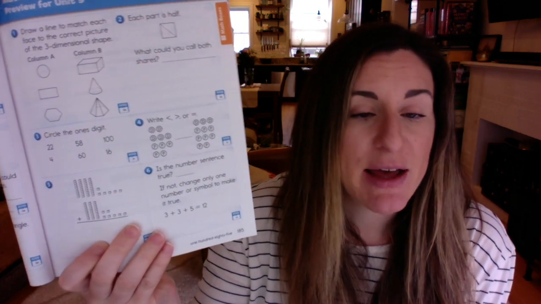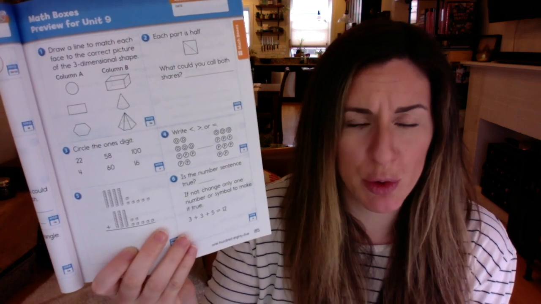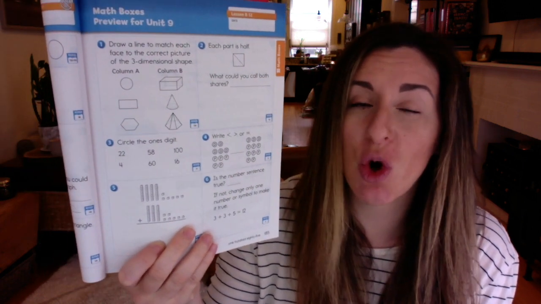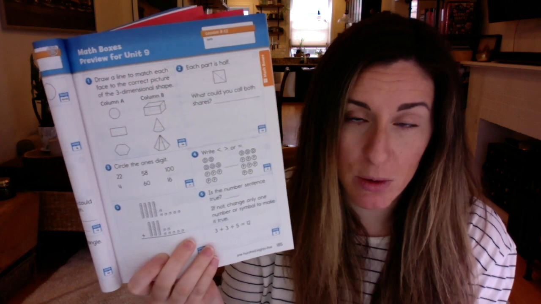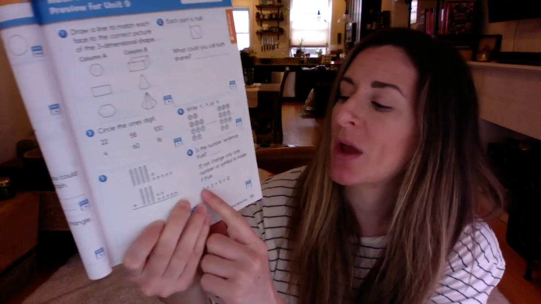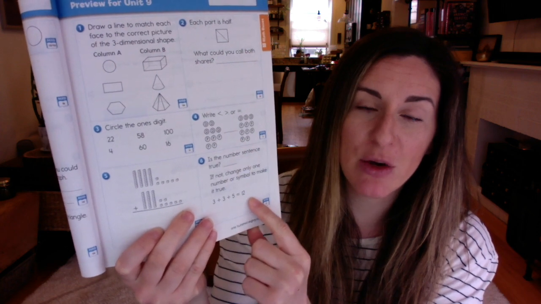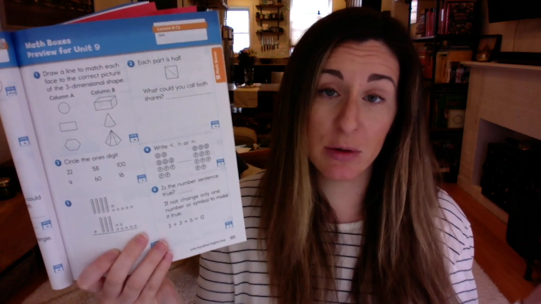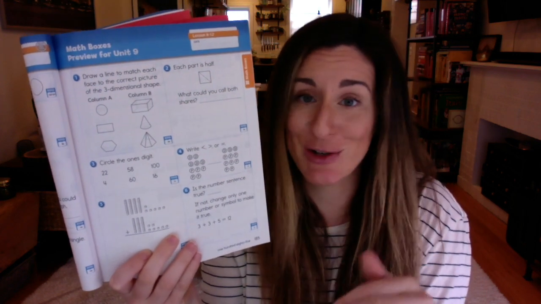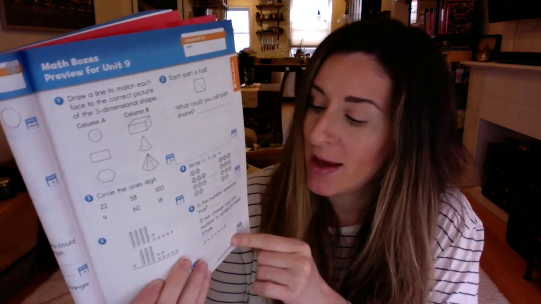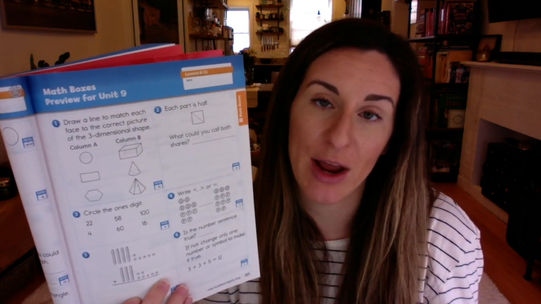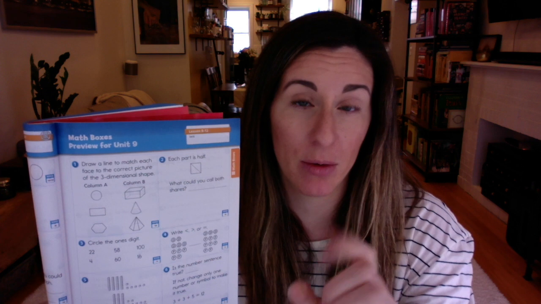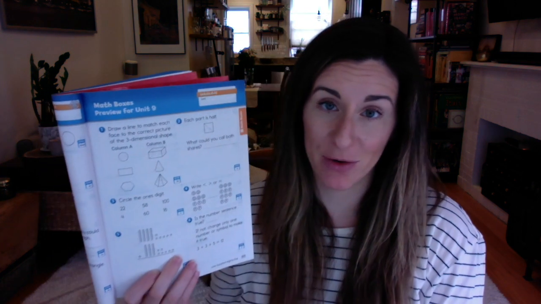Number 6 says, is the number sentence true? If not, change only one number or symbol to make it true. Okay, so let's look at this number sentence. 3 plus 3 plus 5 equals 12. Is that true? If it is, then you'll write yes. If it's not true, then you'll write no. But if it's not true, you also need to change it in some way to make it true. They're asking you to change one number or one symbol that can make it true. So I'll let you figure that out.